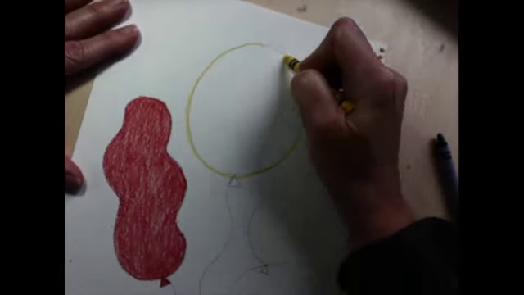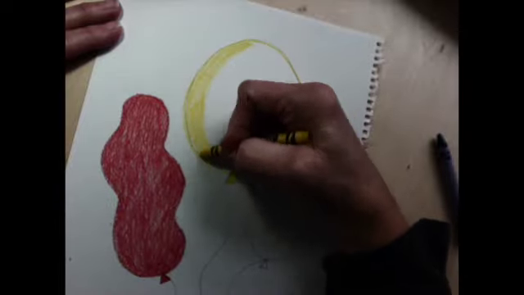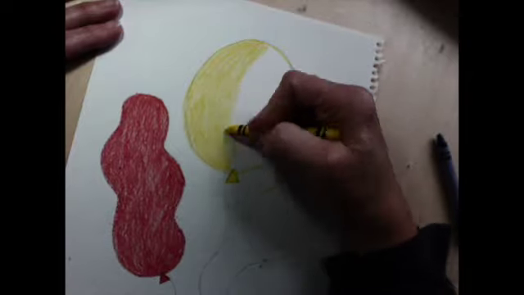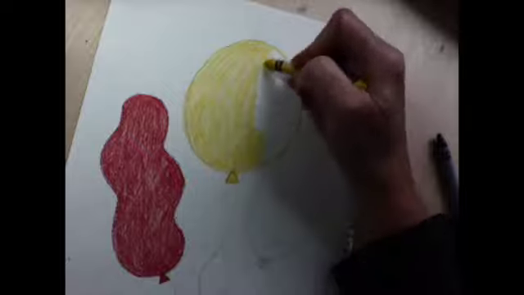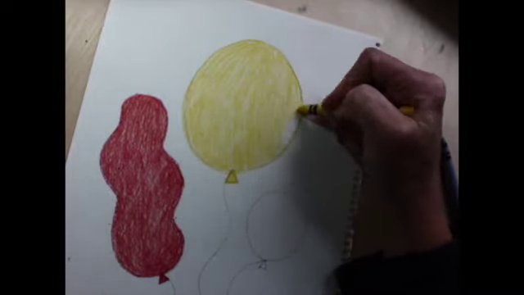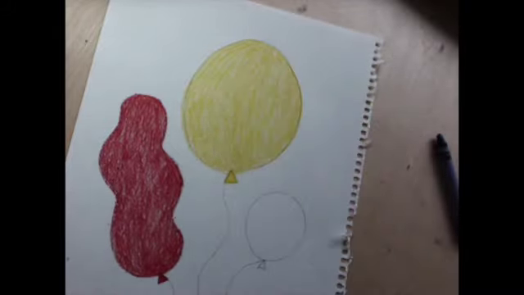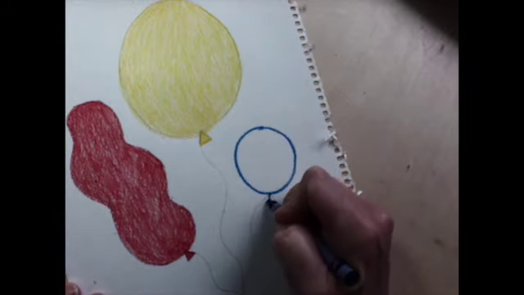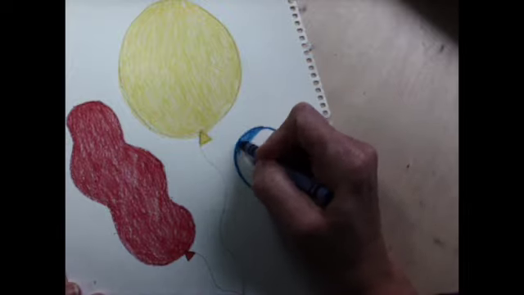So moving on to the next balloon. Notice once again, I outlined. I went over the pencil line first. Now I'm coloring it in. Man, that is fast, isn't it? So a reminder, you're going to take your time coloring. Remember yellow. Yellow is the next primary color. And now for the third primary color, blue. Blue's actually my favorite.